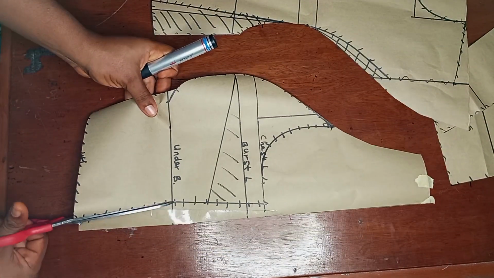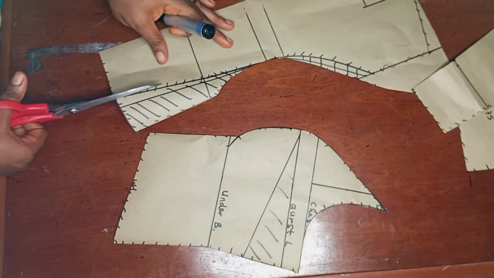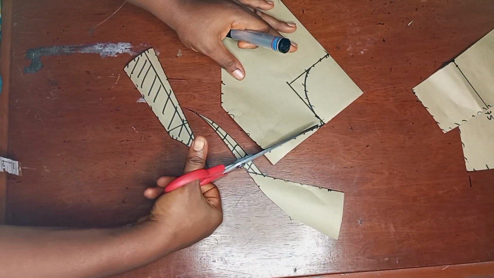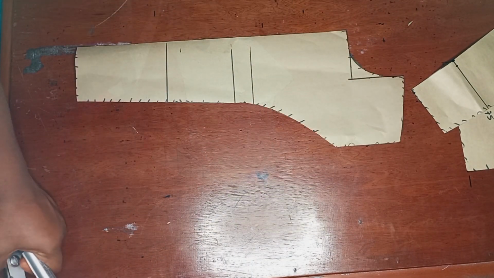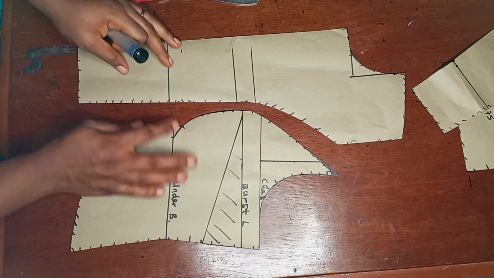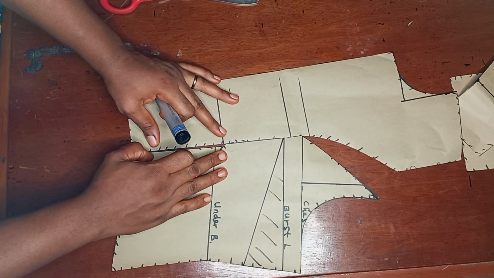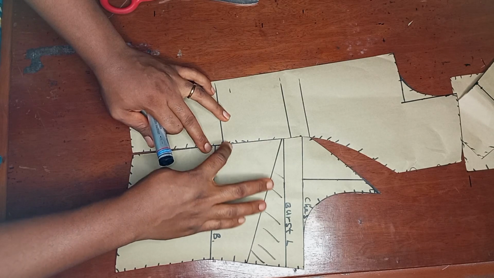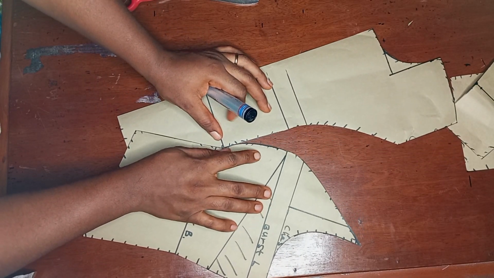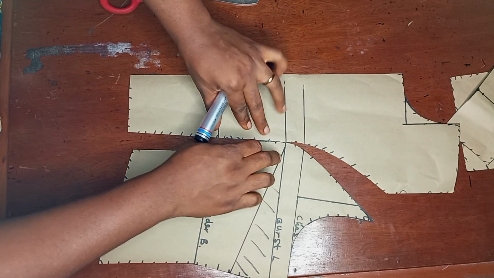I also go ahead and cut my front on the markings, on the lines that I stroked. So after this, we'll go in and align these two so that we'll see if we're going to be on point when cutting and joining on our fabric.